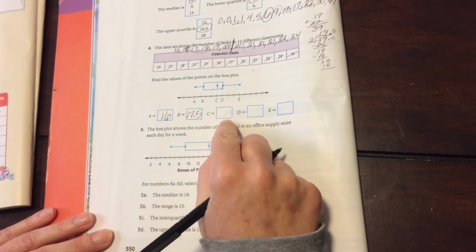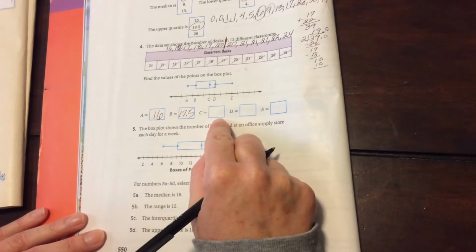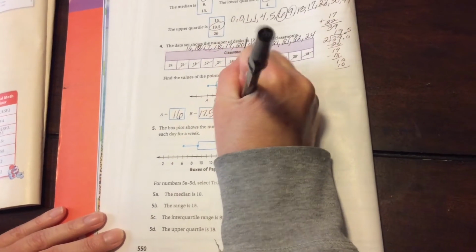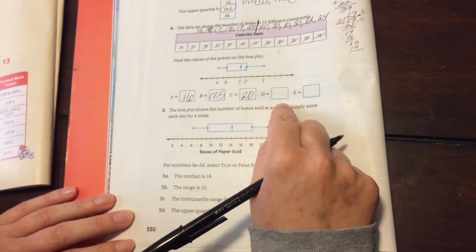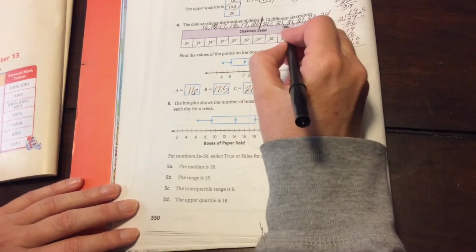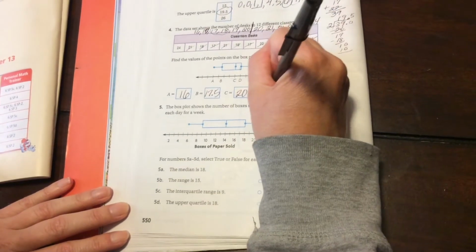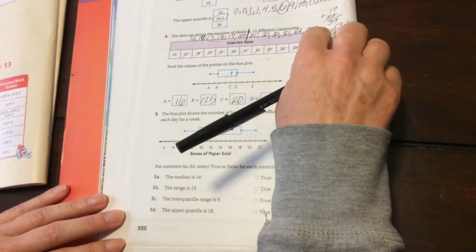Okay, then my C is going to be my median, which is going to be 20 because there are 20s in the middle. Then D is going to be my upper quartile. So for my upper quartile, my 2 numbers in the middle are 21. So my upper quartile is going to be 21. And then E is going to be my greatest number, which is 24.